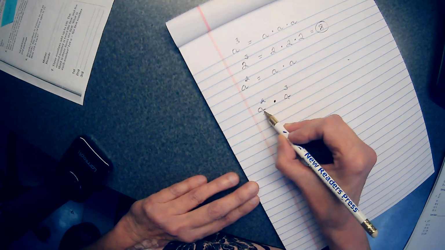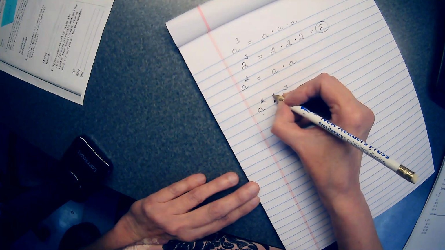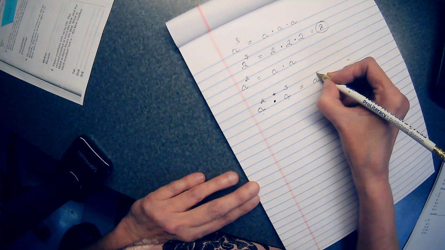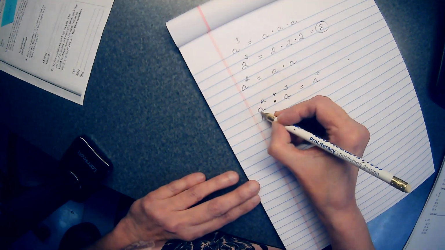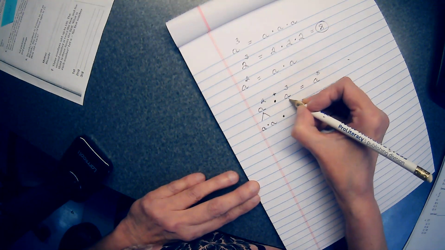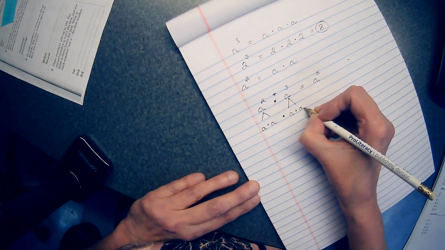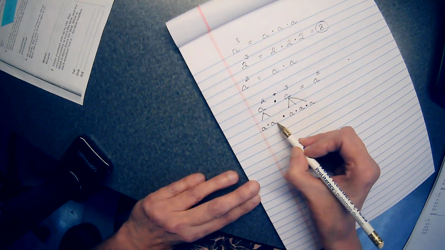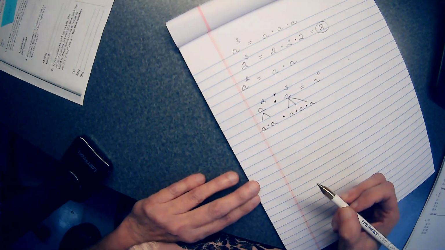If I am multiplying like bases, I can just add those exponents, which would give me a to the 5th power. And that's because a squared is a times a, and a to the third power, or a cubed, is a times a times a. I have 1, 2, 3, 4, 5 a's right there. So a to the 5th power.